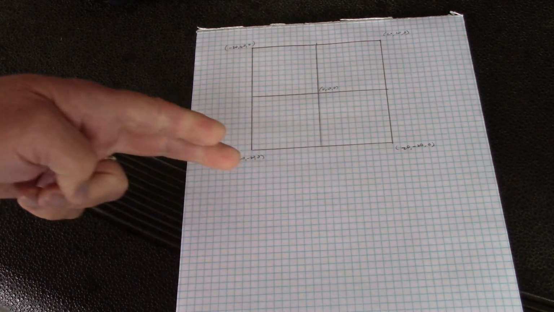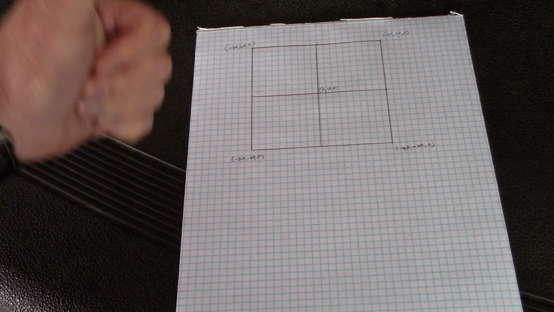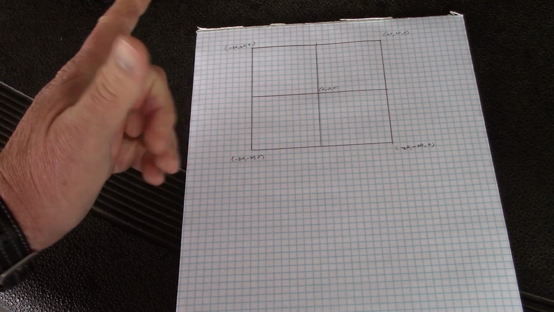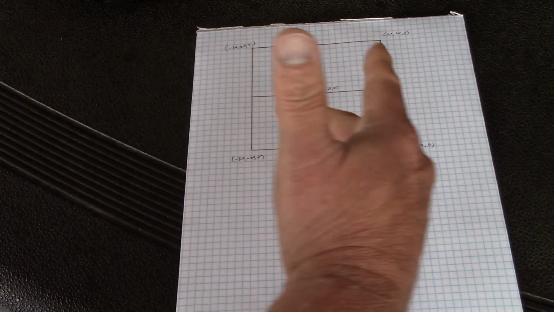Remember, this is the X direction and this is the Y direction. Z would be coming facing up. Remember your right hand rule. If I say left hand rule, the same thing applies.